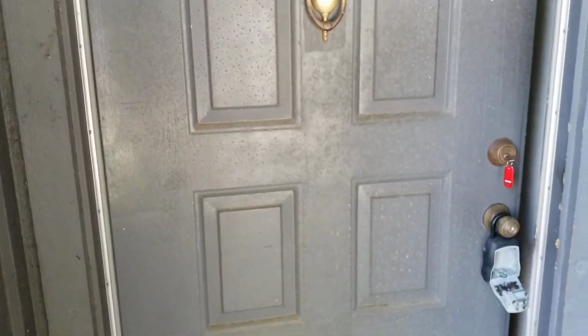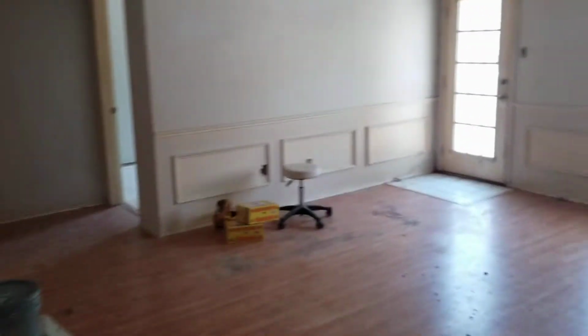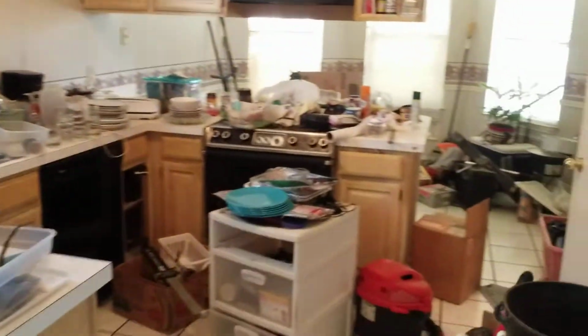Removing this door and installing this door, that's semi-skilled. So that's some of what you would be doing. There's another light. Removing and installing lights. Sanding doors, removing doors, installing other doors. These are semi-skilled things. Here's a kitchen.